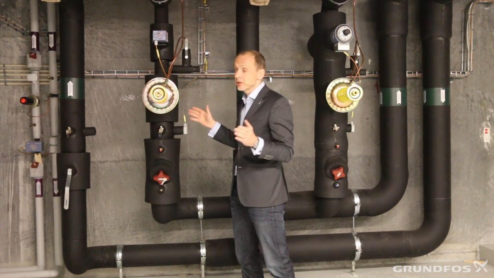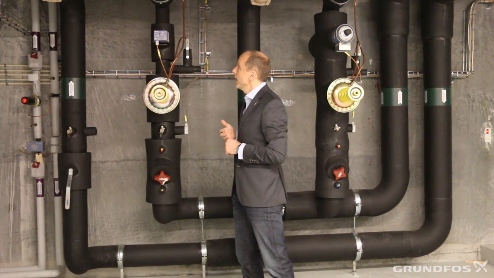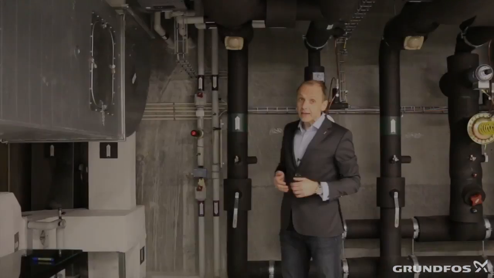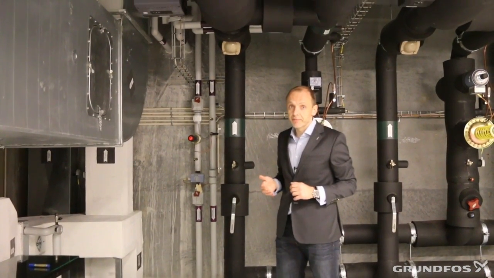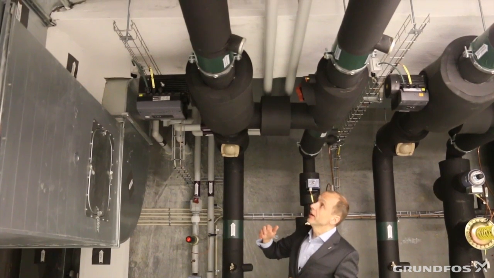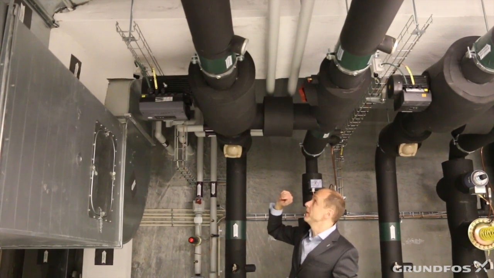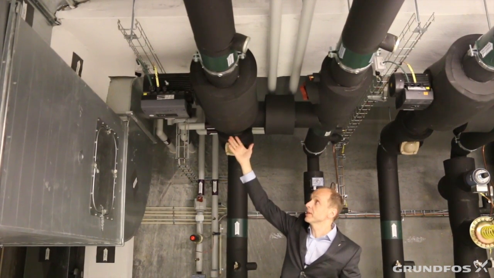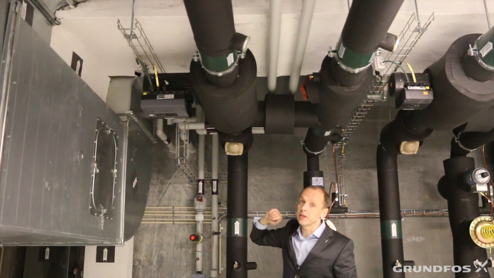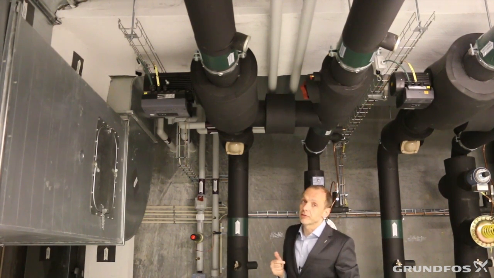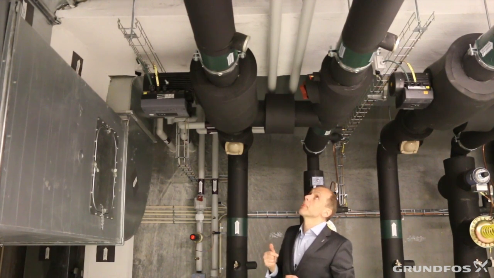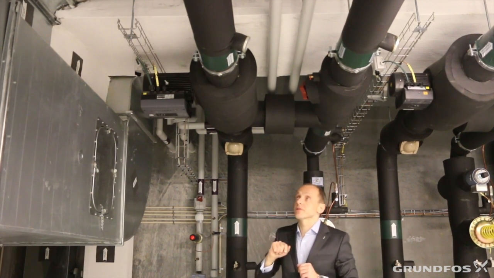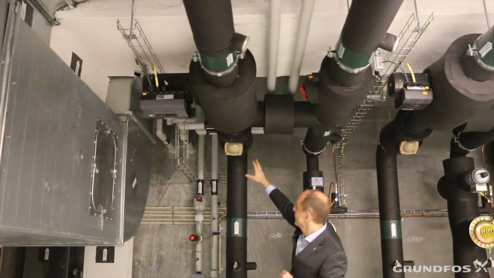What we can see here in the picture now is the primary side of the system, and let's take a look at the secondary side now. So let's take a look at what's above us. And basically here we find the secondary side of the mixing loop. Here we have the bypass, we have a pump, and in this case it's a Grundfos TPE pump with an on-built or integrated frequency inverter. We have a balancing valve again, and we have some thermometers, and finally we have a strainer.